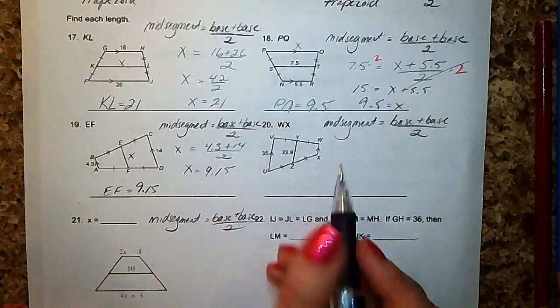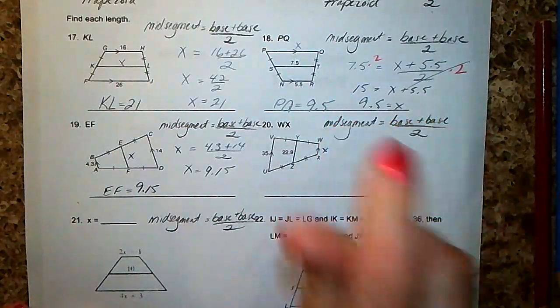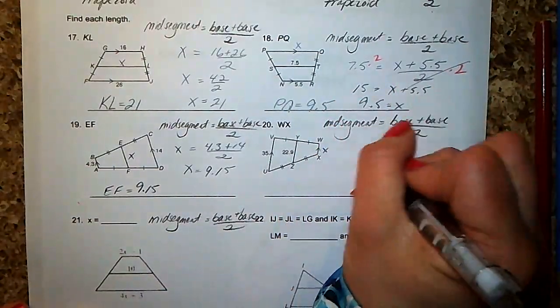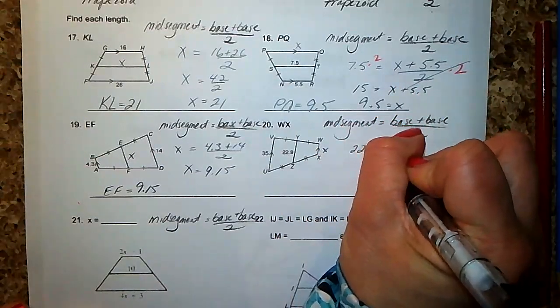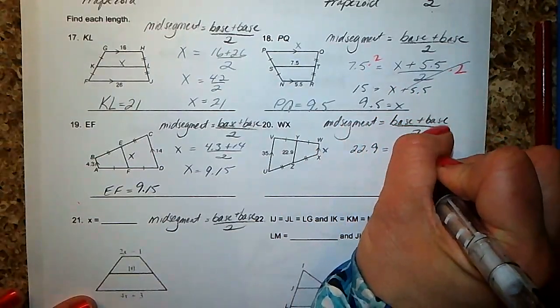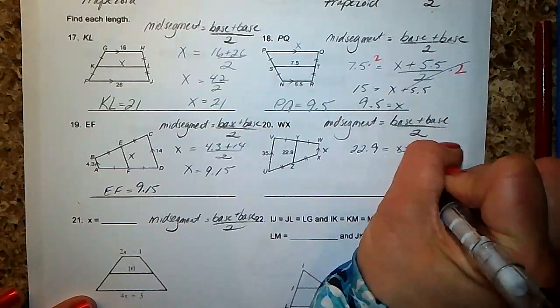Let's look at the next one. This time we don't have WX. So our WX is one of our bases. So we have to plug that in over here. So 22.9 is equal to (x + 35) divided by 2.